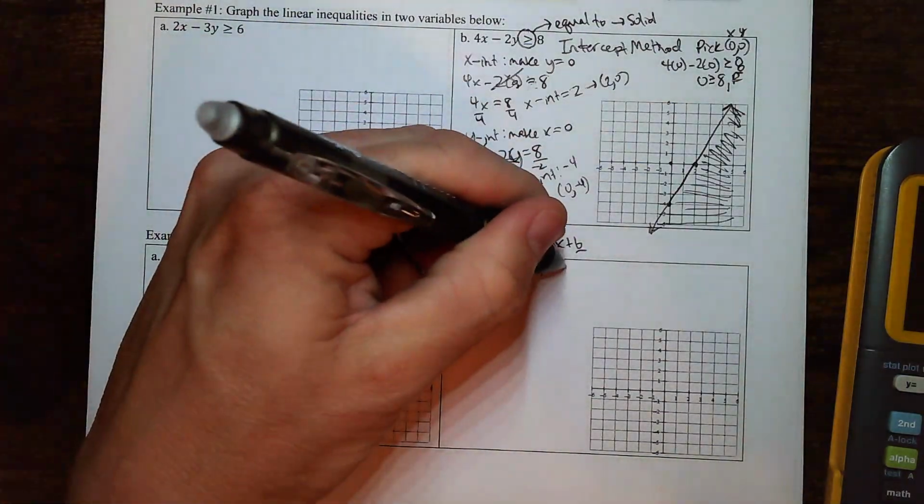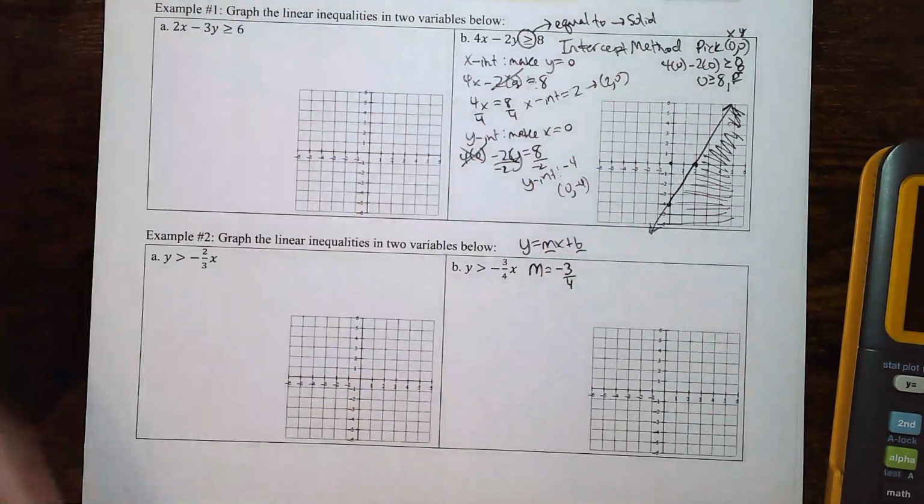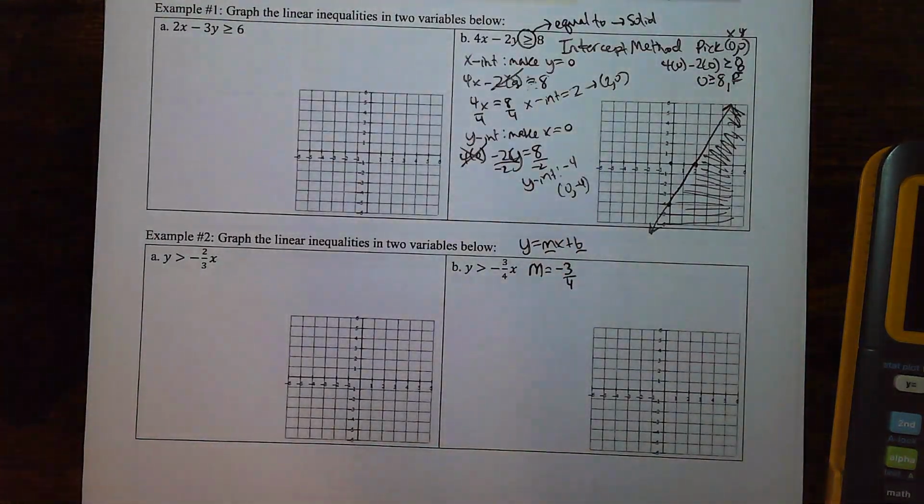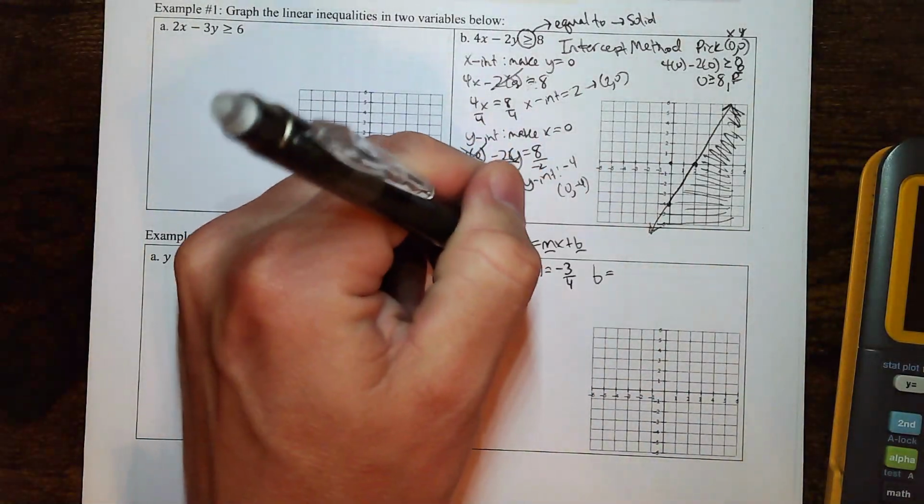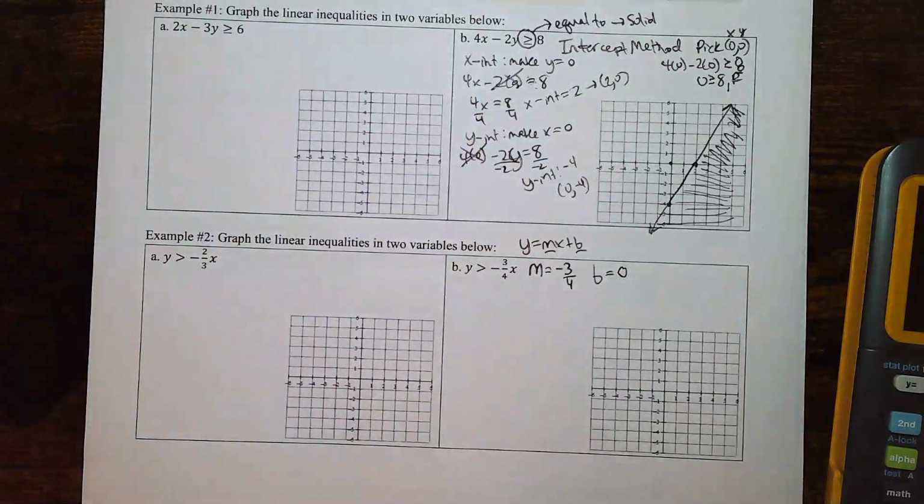So my slope is -3/4. I'm going to put the negative with either the top or the bottom, but don't put it with both. Okay, so I'm going to put it with the top. And then my y-intercept, well, I don't have a constant out here, so my y-intercept is 0. Okay?